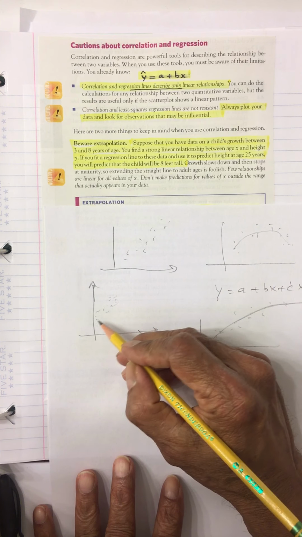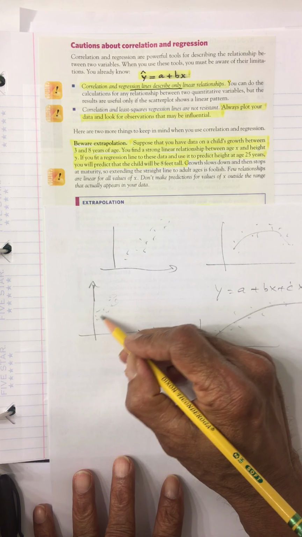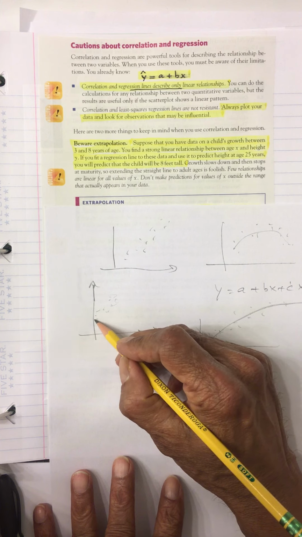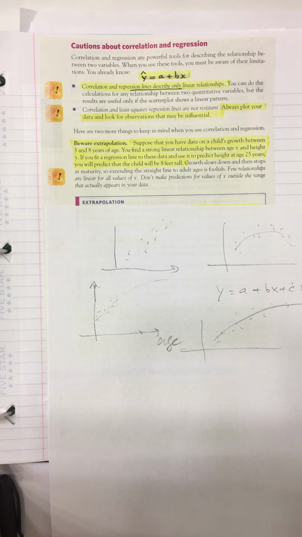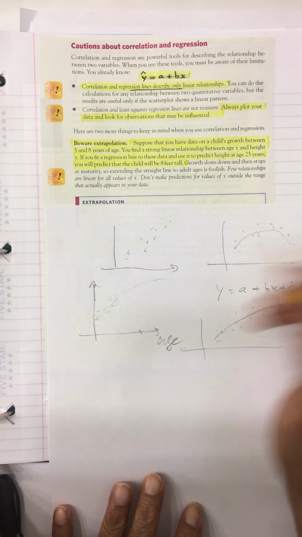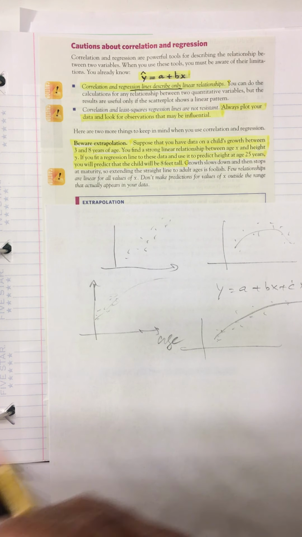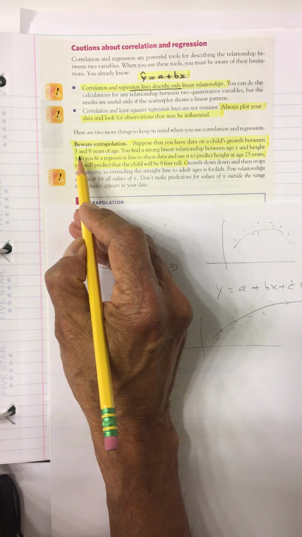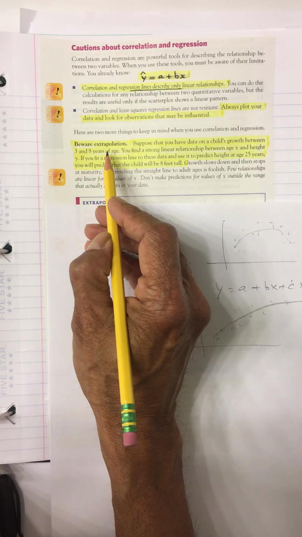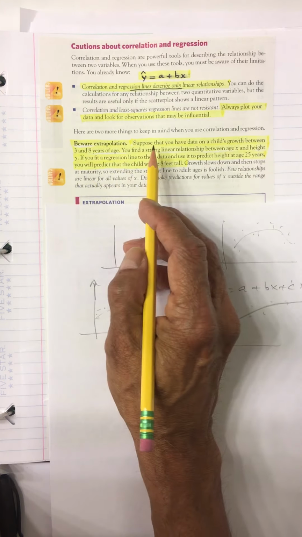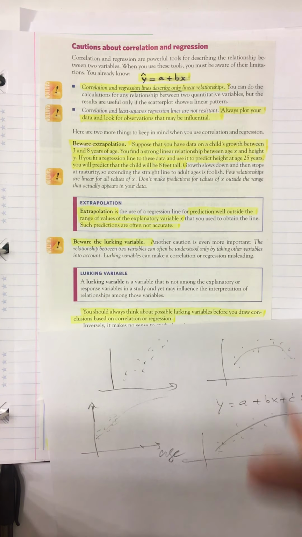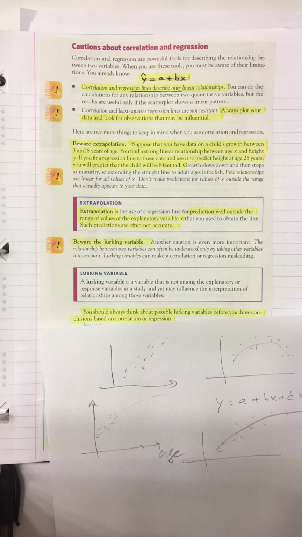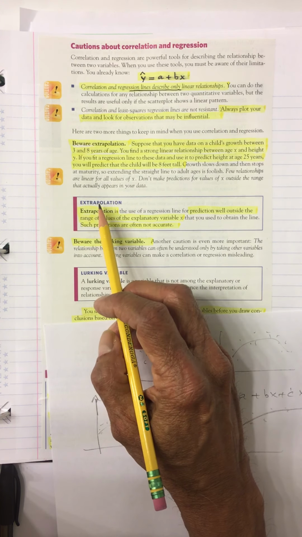But in reality, when kids grow, it is not linear. It will go up like that, and after a certain time the rate of growth slows down. Which means you don't want to extrapolate the height beyond the range you're looking at. If you collect the data within that range, you don't want to go beyond it in general. If you go beyond that, you are more likely to end up making errors.